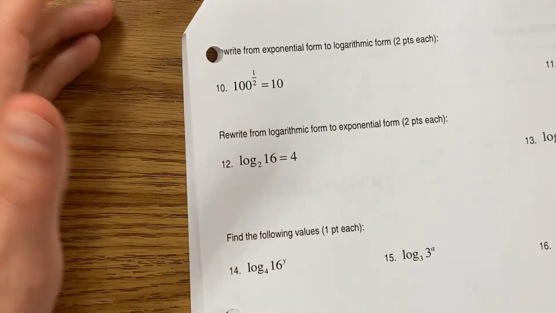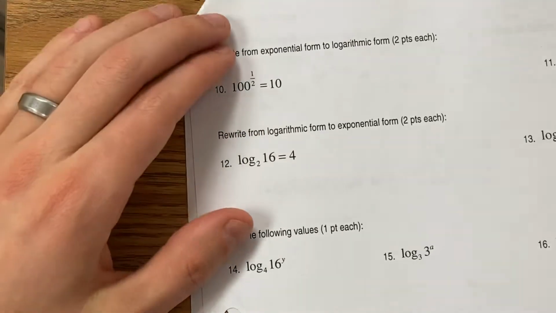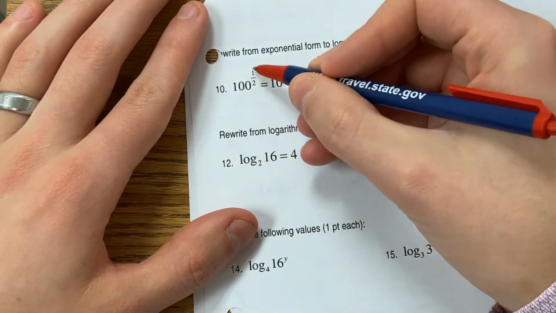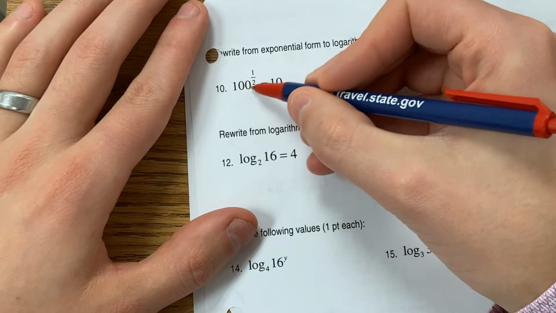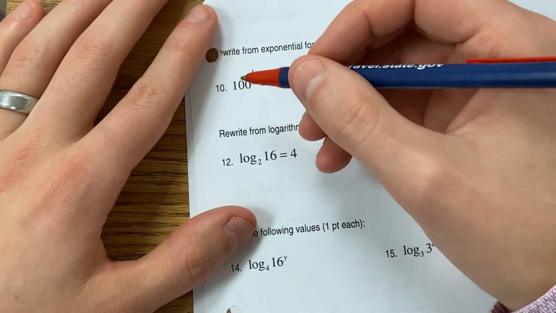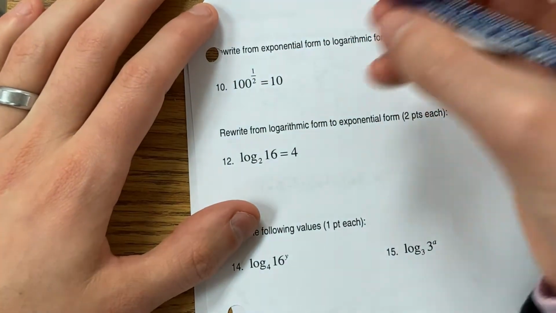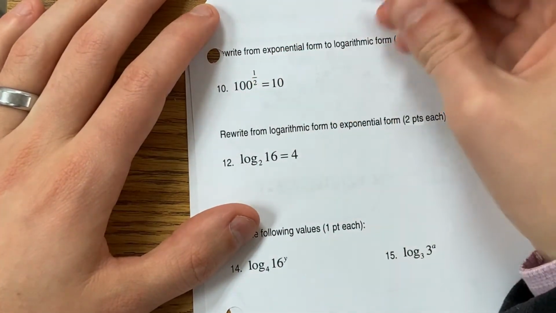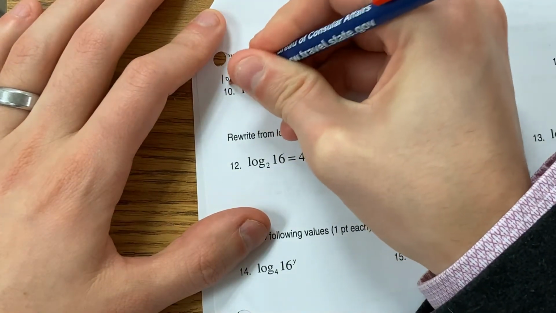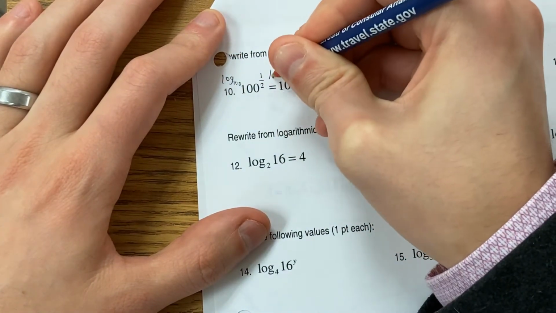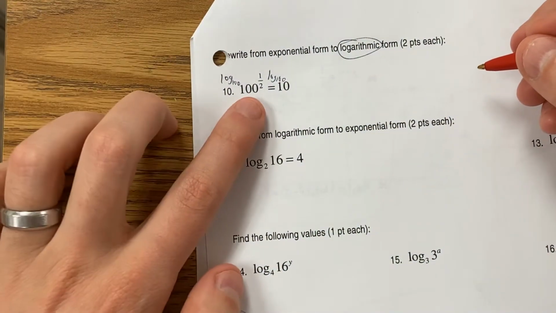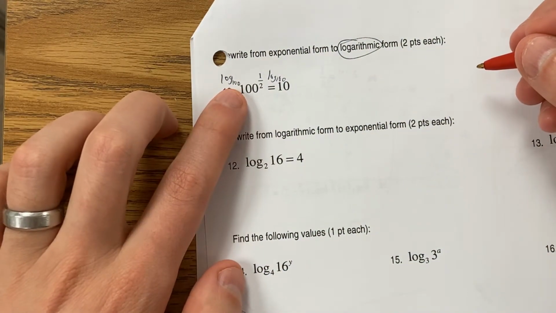And I would ask you, what is the base? Because the base in this point is 100. This is the exponent, and this is its base, 100. So the base is 100, which means we are going to use the number 100. Since this is already exponential and we want log, you're going to take log base 100 of both sides. So the base is 100, we'll use the base 100.